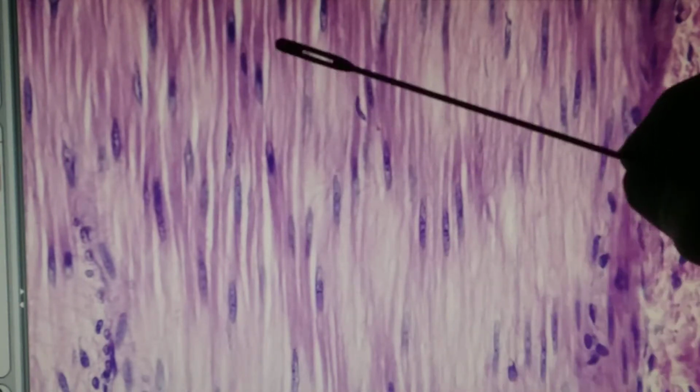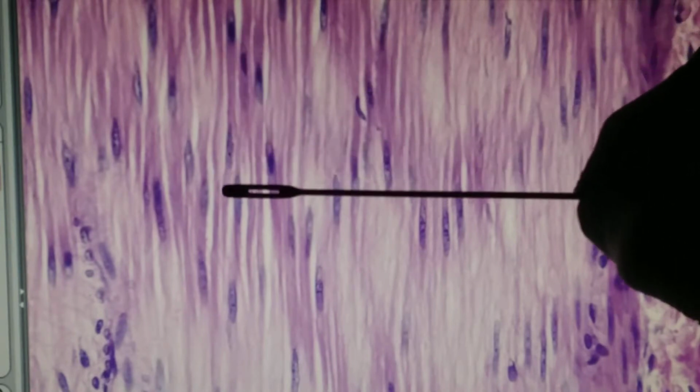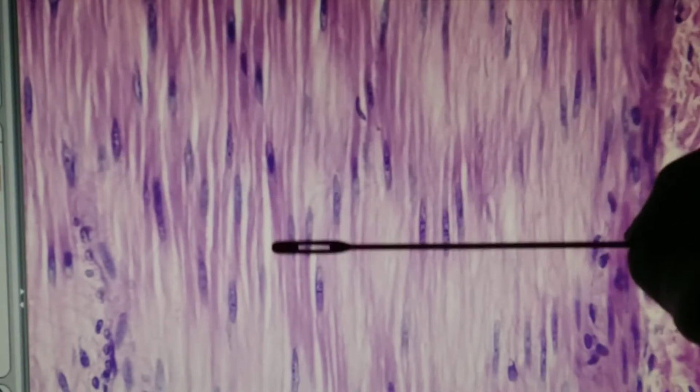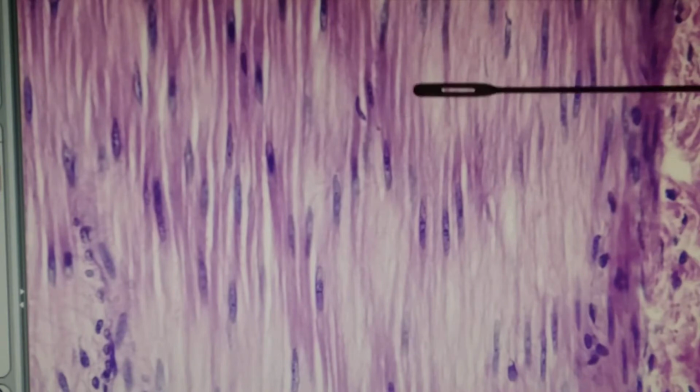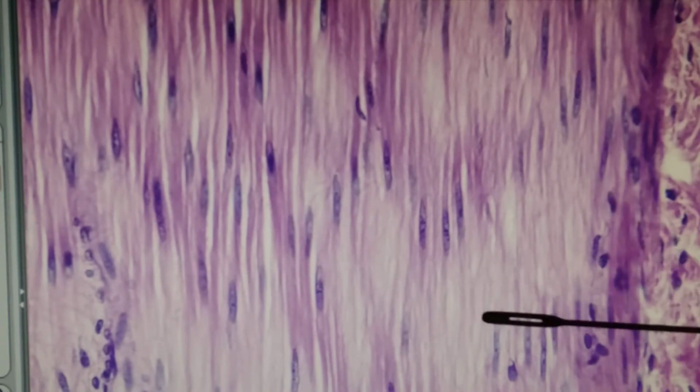Take a look at the smooth muscular layer. This is the smooth muscular layer. Look at the spindle-shaped cells, myocytes. See the large nucleus in the middle? This is one myocyte, another one, and another one, a lot of them. And these are the layers of the muscularis externa, or the muscular layer of the intestinal wall.